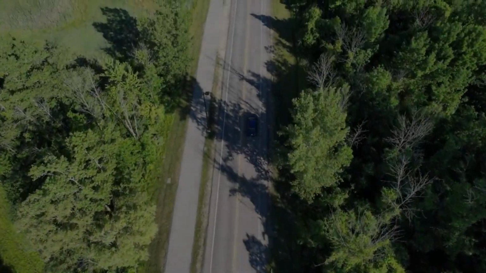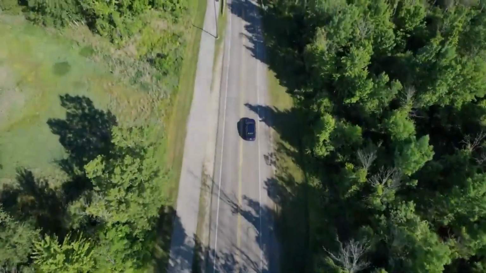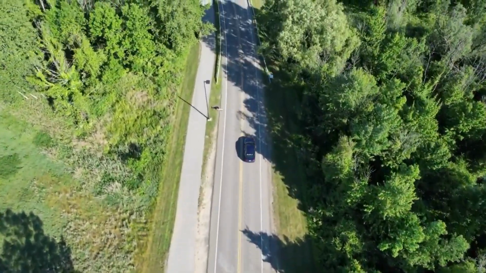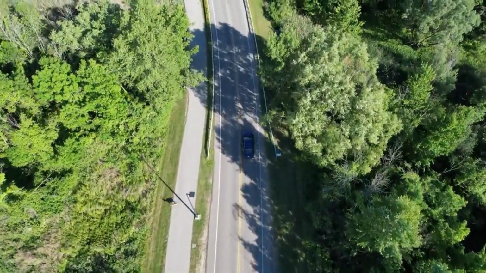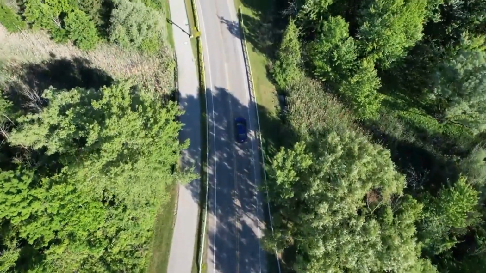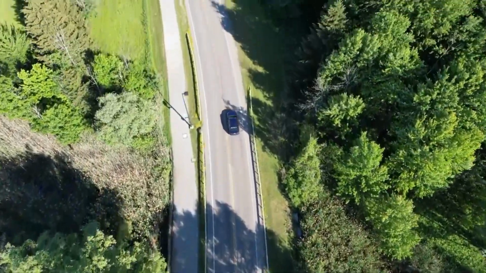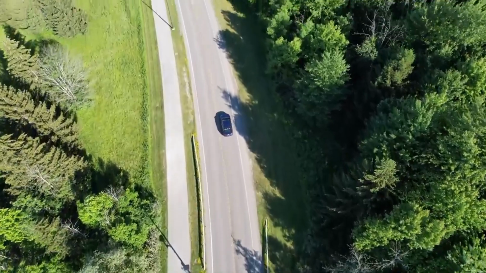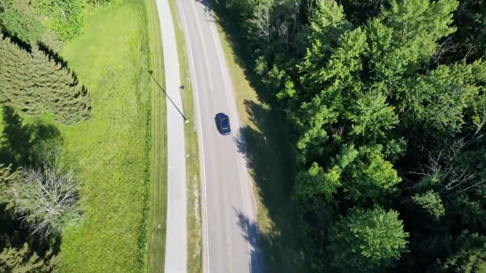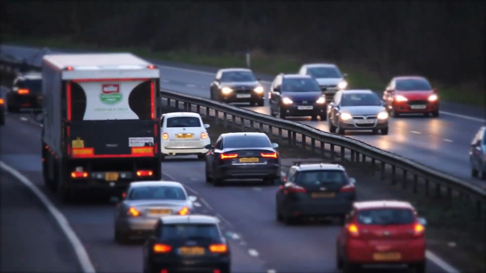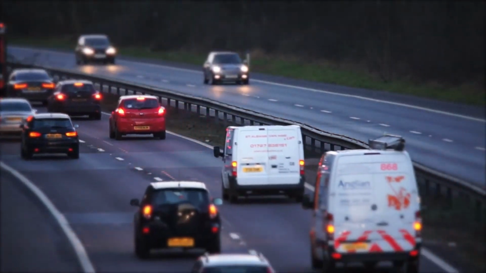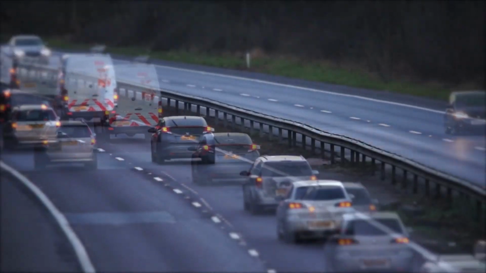Picture this, you are cruising down an open road, the wind in your hair and the world at your feet. The journey is smooth, effortless, and you feel a sense of freedom that only driving can bring. But as you leave the serene landscape behind and approach the bustling city, the tranquility of the open road gives way to the reality of heavy traffic.